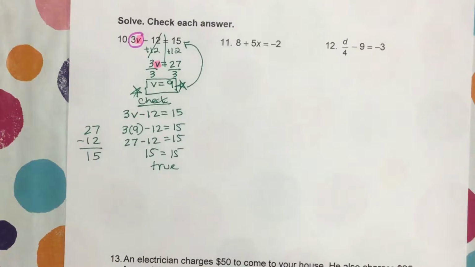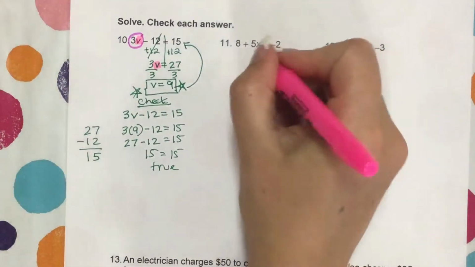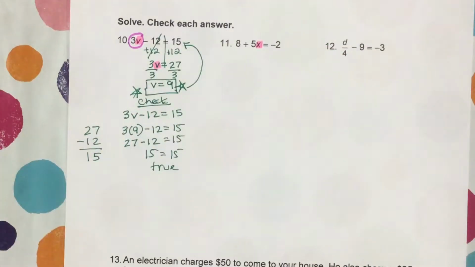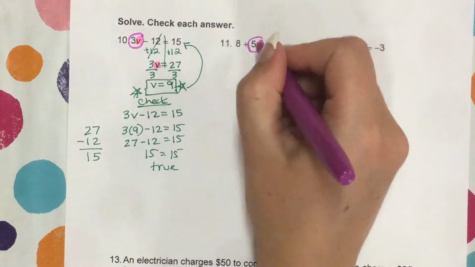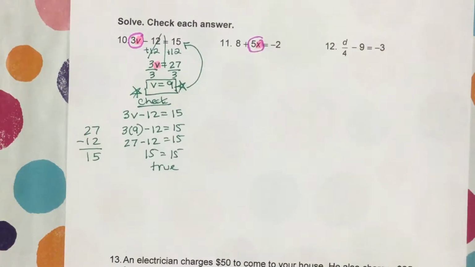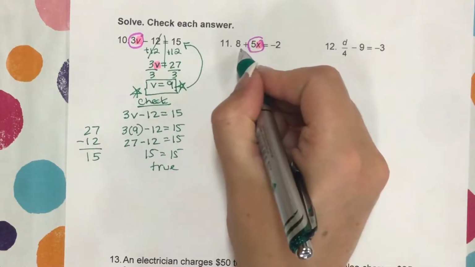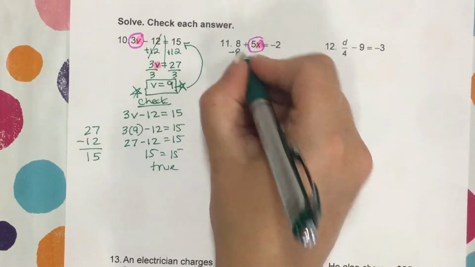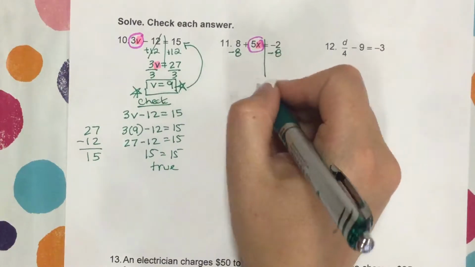On to problem number 11. So on problem number 11, we are trying to isolate x and get x by itself. We have 8 plus 5x equals negative 2. Okay, and remember this little bit right here, 5x, we need to keep that together until the very end. So we need to get rid of this 8. How is the 8 related to x? It's related through addition. So we're going to do the inverse operation, which would be to subtract 8 from both sides of the equation, a negative 8 to both sides.